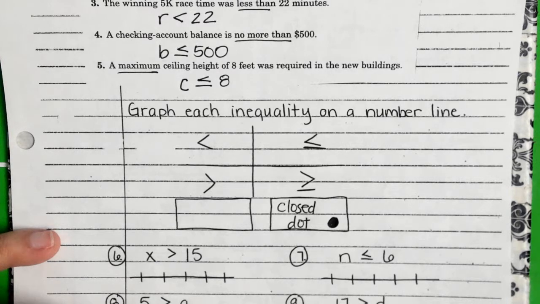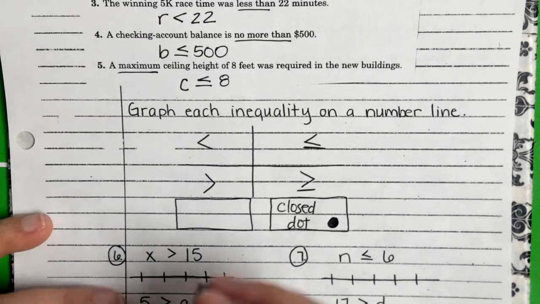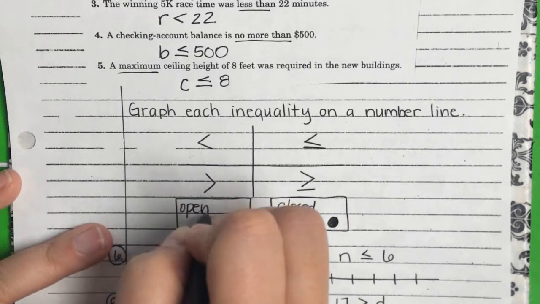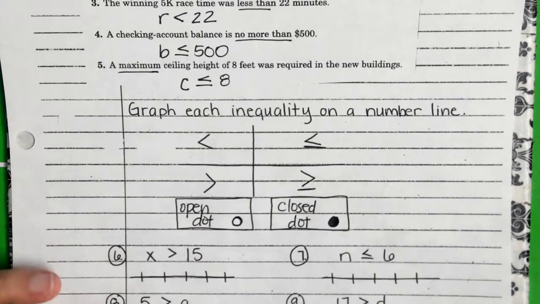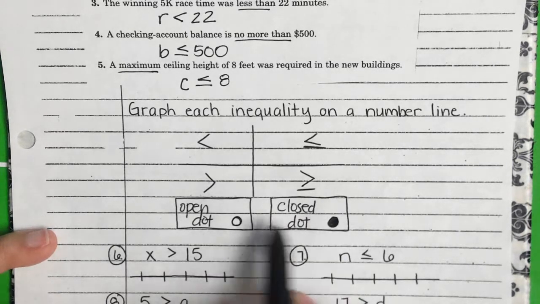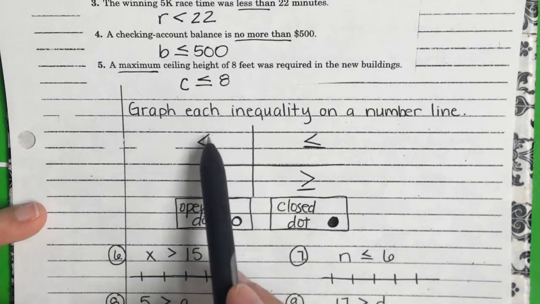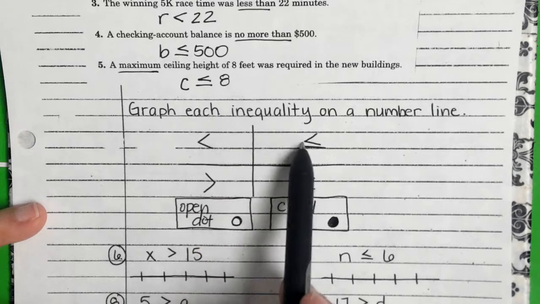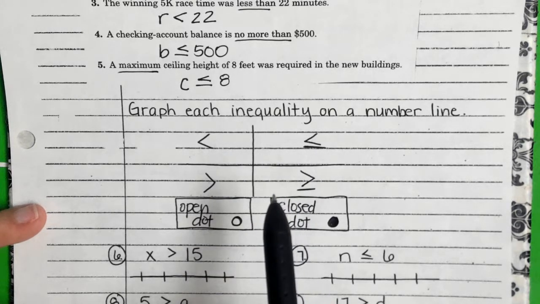Make sure you're copying this down. All right, so if we don't have that equal to part, what do you think we have? An open dot. So our graph will look like this. And basically this means included, not included. And to me the cool thing about this is if you look at your signs, they're actually pointing the direction that you're going to be shading your number line in.